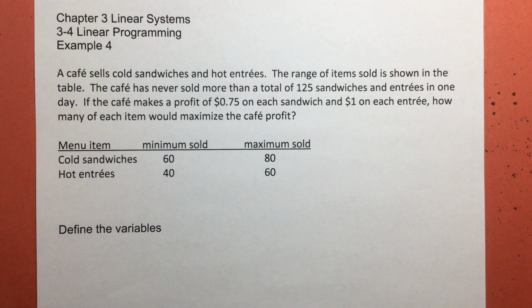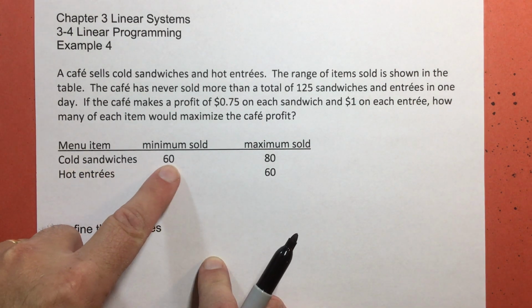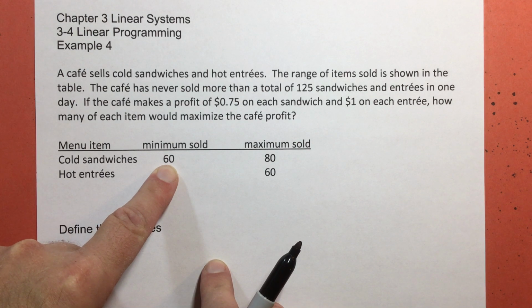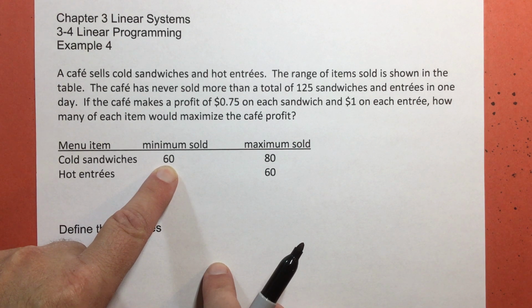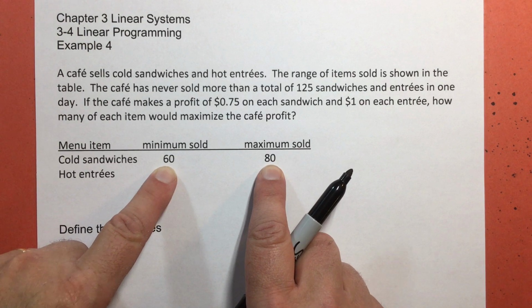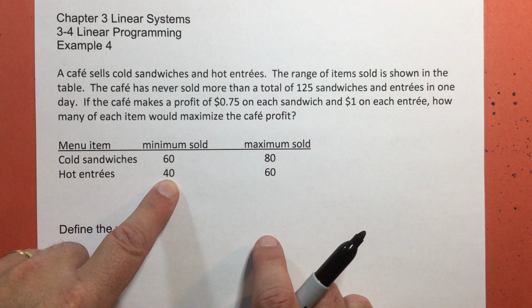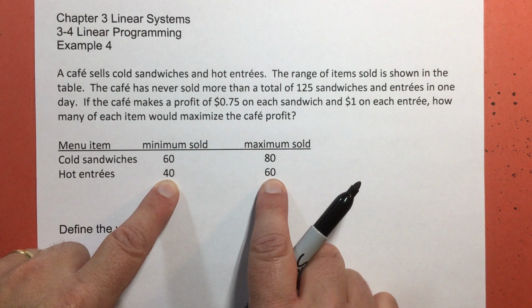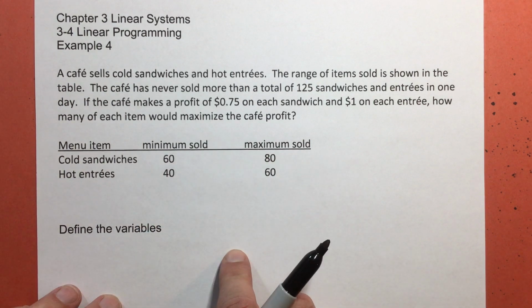So this cafe apparently just sells sandwiches and entrees, nothing else. If the cafe makes a profit of 75 cents on each sandwich and $1 on each entree, how many of each item should they sell to maximize the cafe's profit? So we have some information here. The least number of cold sandwiches they've ever sold has been 60. The most has been 80. For the hot entrees, they've never sold less than 40, and they've never sold more than 60. Okay, that's going to be information for our constraints.